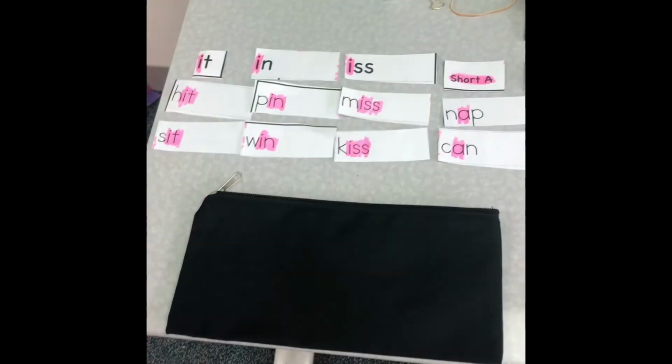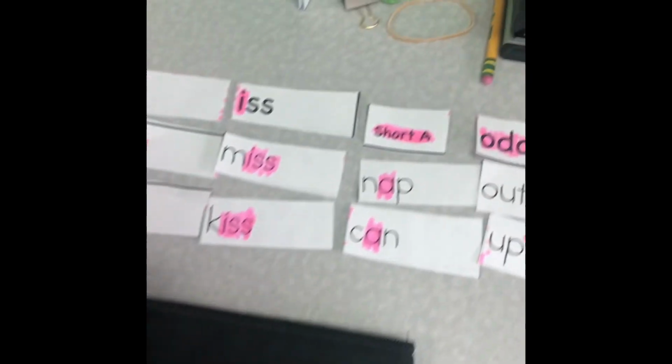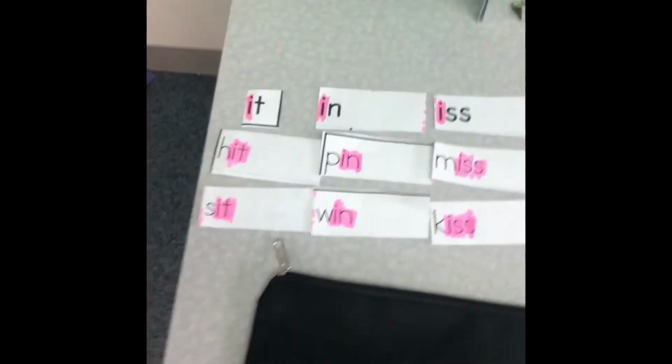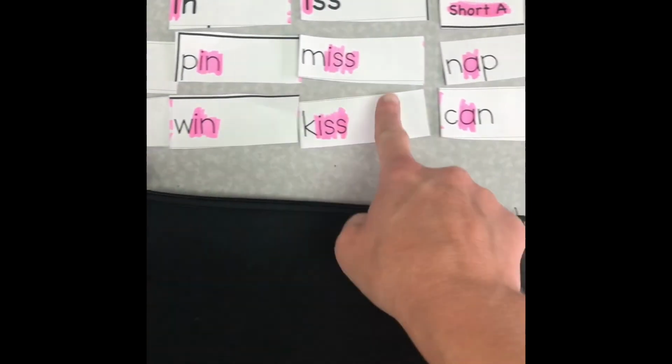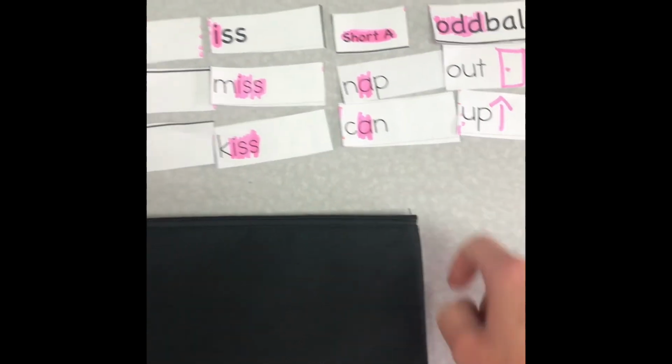Boys and girls, you were given a nice zipper pouch. This is where we are going to keep our word sort so it does not get lost in this cloth zipper pouch. When I clean up my words, I need to make sure that I have all 15 cards back inside this bag. Here's my zipper pouch. I have 3, 6, 9, 12, 15 cards.